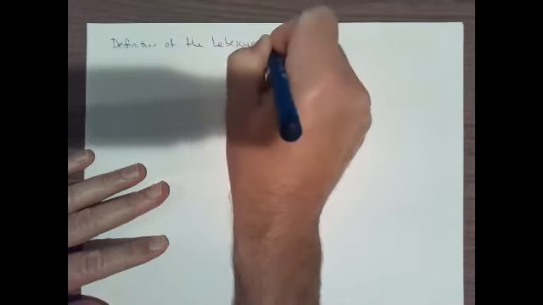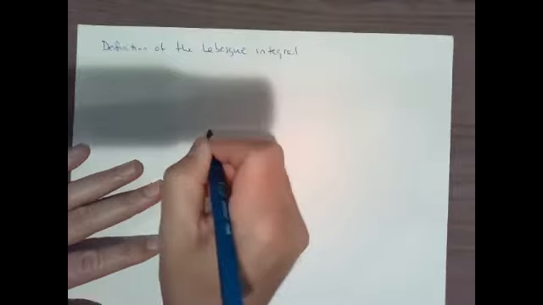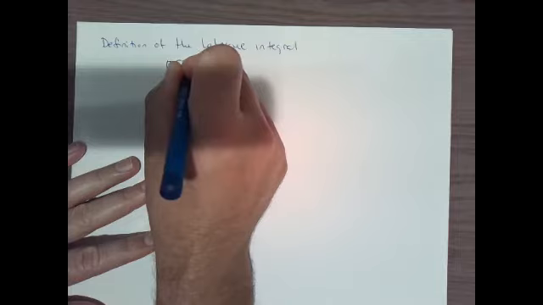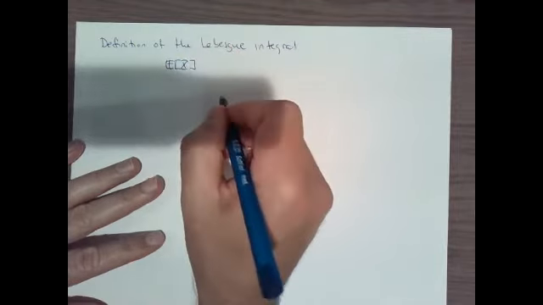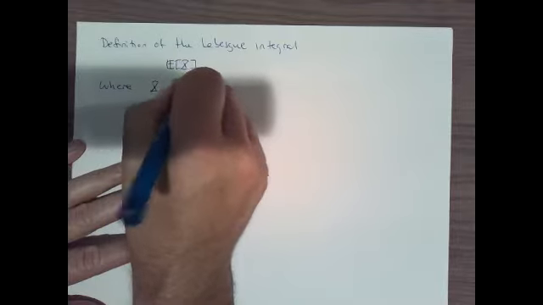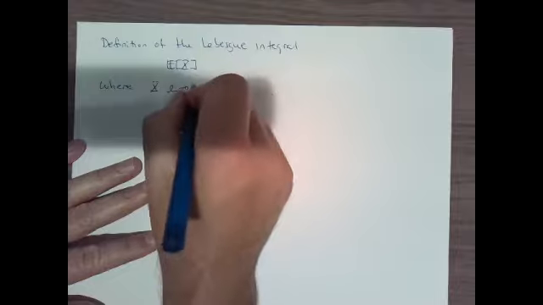So the goal of tonight is to continue what we've been doing. We're talking about the definition of the Lebesgue integral. We talked about a random variable expectation, where X goes from Omega into R.